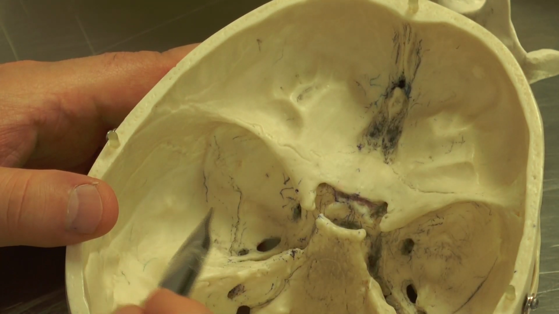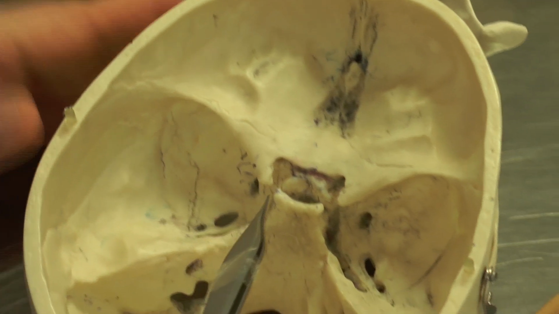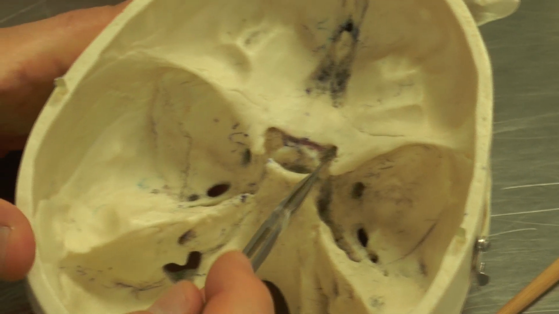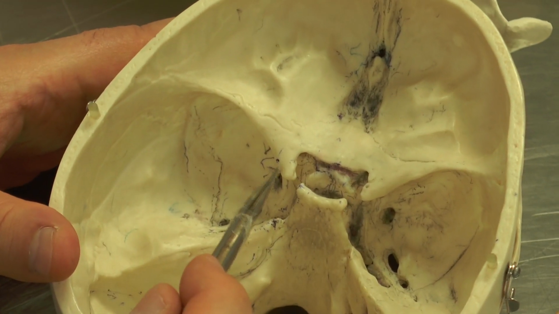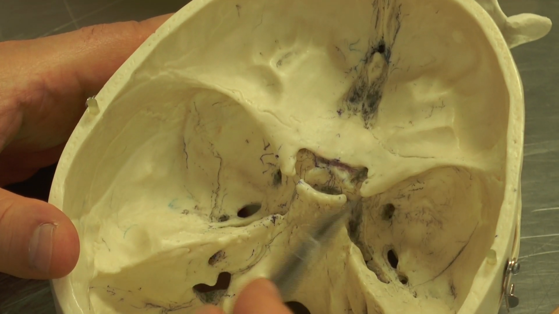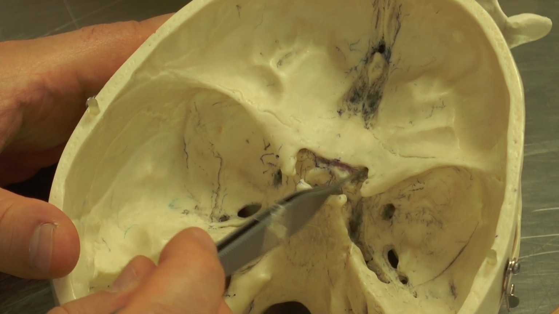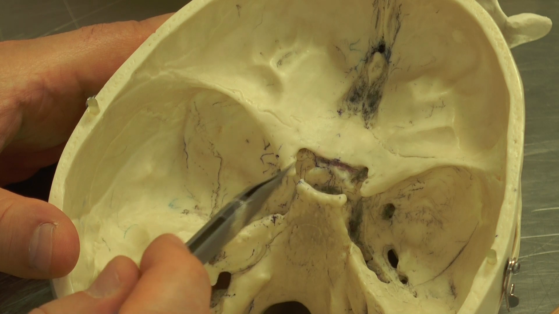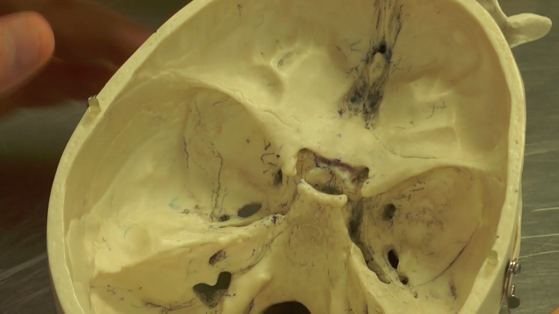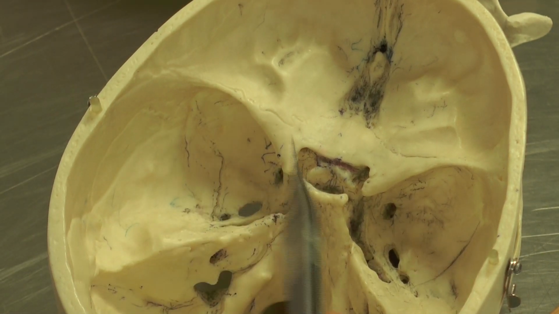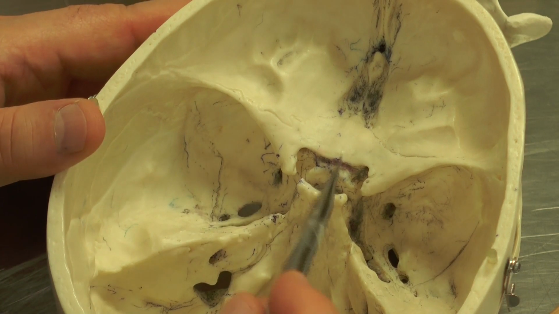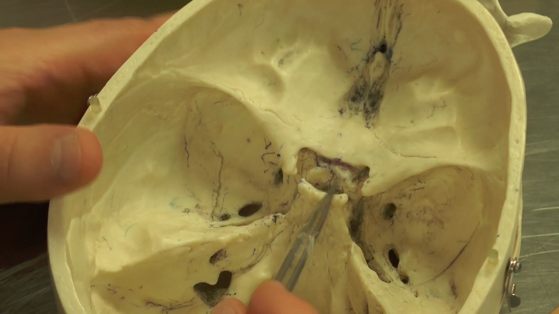So let's go to the middle cranial fossa now. In the middle cranial fossa, like I said, we have the posterior border of the anterior clinoid processes, and then we have one of the important areas of the middle cranial fossa, this area here, which is the body of the sphenoid. The body of the sphenoid is really important. So this is the body of the sphenoid.